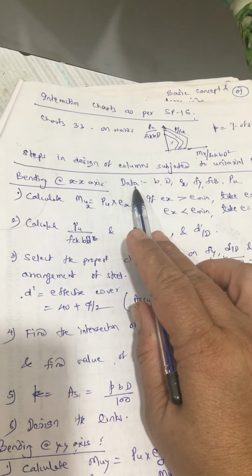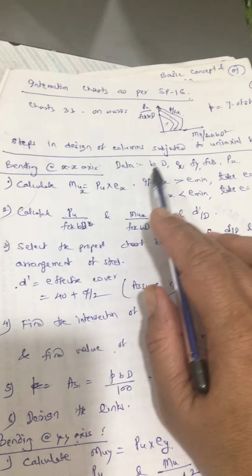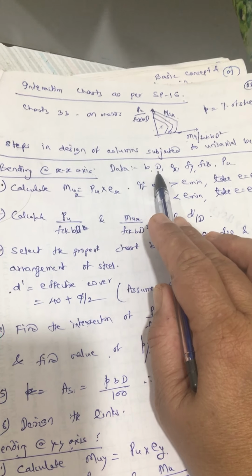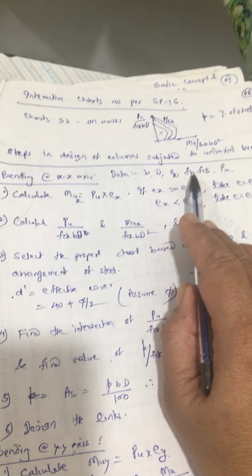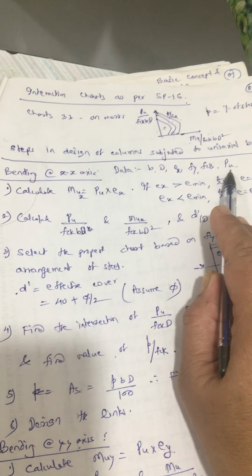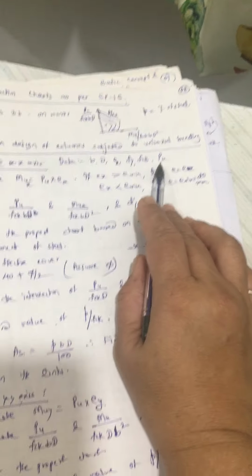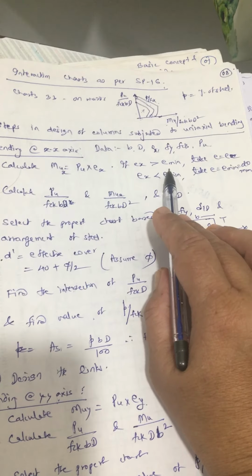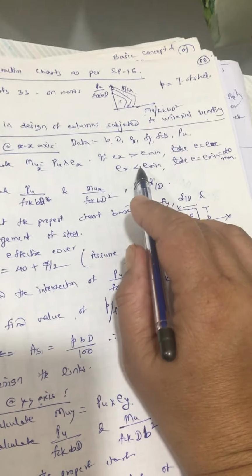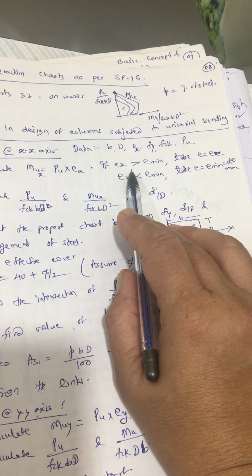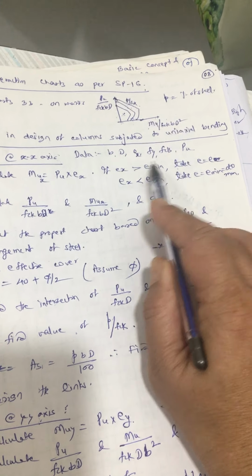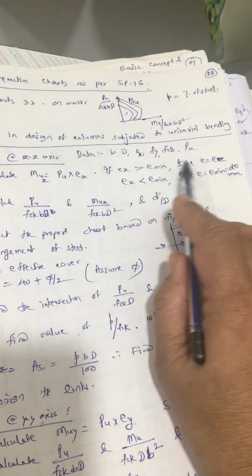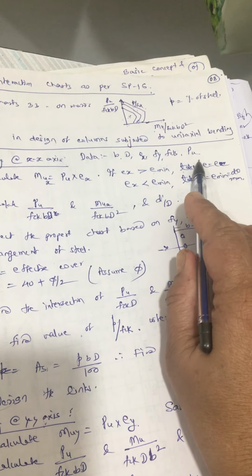So in this procedure for bending about x-axis, the data that is known to us is the cross-sectional size of the column. This is to be assumed. What is the eccentricity about x-axis? What is the grade of steel, grade of concrete, and what is the axial load for which the column is to be designed? The question comes, what is the eccentricity on the column? Now two cases are possible. When the actual eccentricity is greater than minimum eccentricity of 20 mm, then we have to design the column for E actual. Therefore, we have to design the column that Ex equal to E actual.